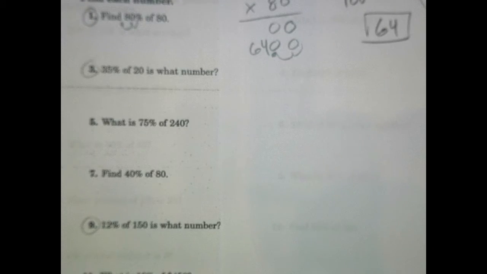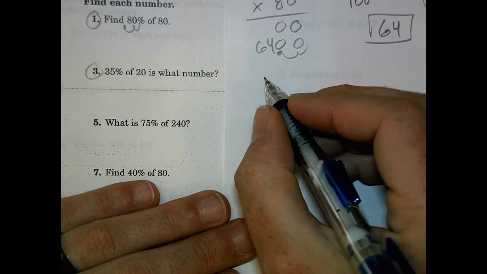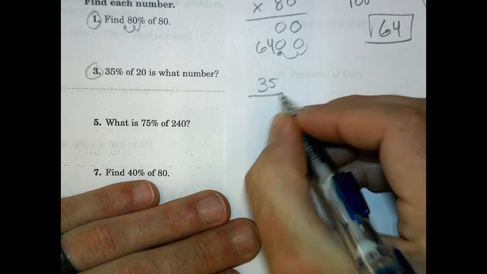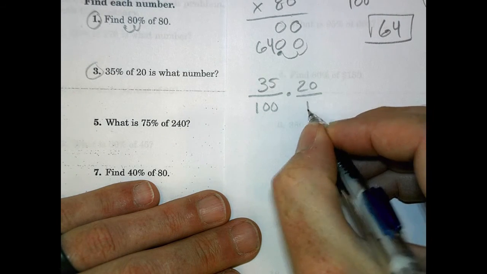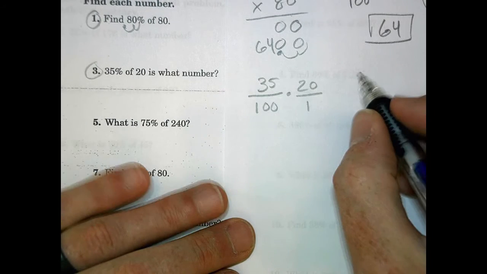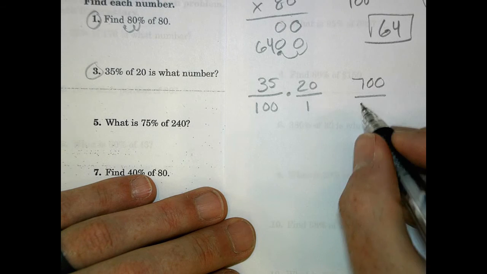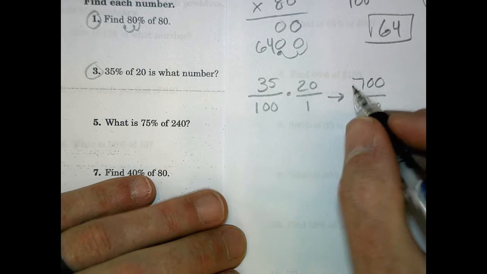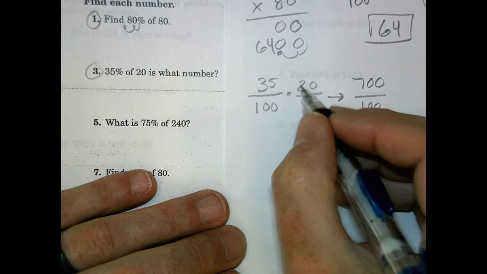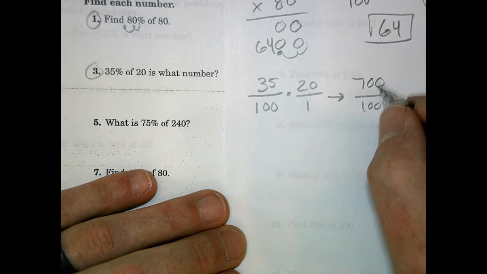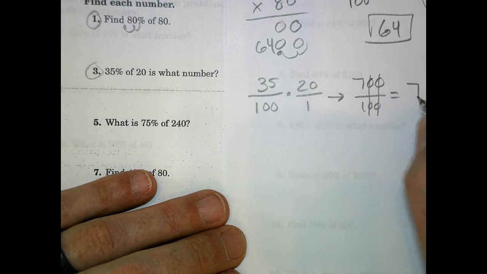Number 3, we have 35% of 20. So once again, however you want to do that, let's do a fraction on this one first. So let's go 35 out of 100 times 20 over 1. So 35 times 20 is going to be equal to 700 over 100. And again, how you get 700 quickly, 35 times 2 is 70. Add a 0, we got that there. I can reduce, so 700 divided by 100 is equal to simply 7.